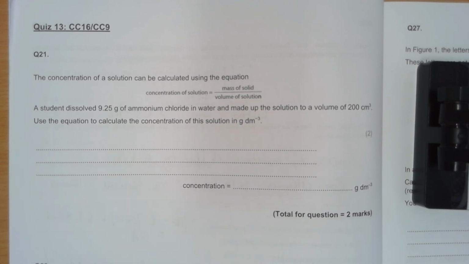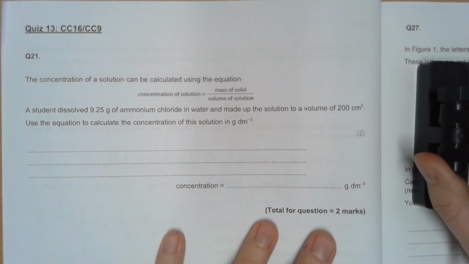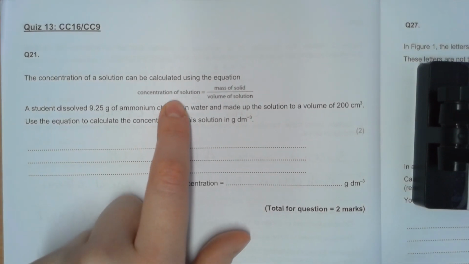Right, in this video I'm going to run through the questions that you need. From CC9 you are being tested on concentration and empirical formula, and then from CC16 it's mostly on combustion, which we've just done. So the first question, they ask you to calculate concentration.